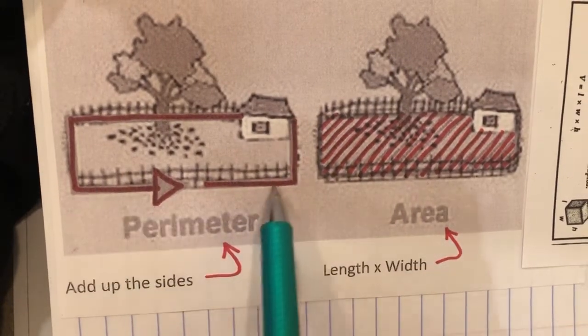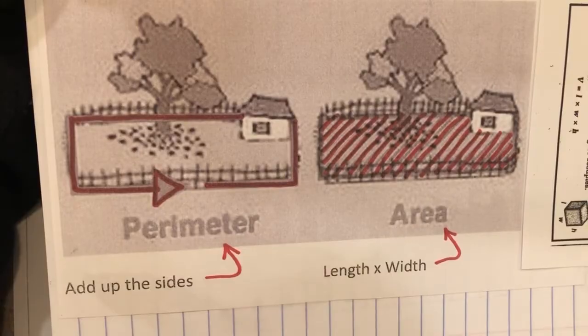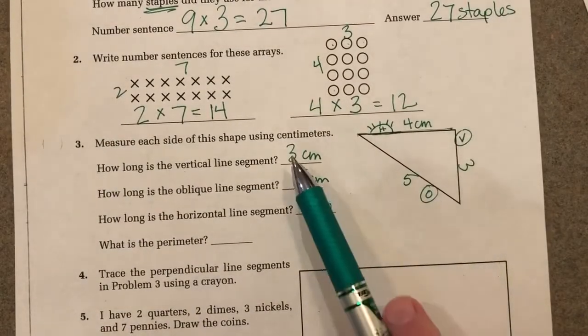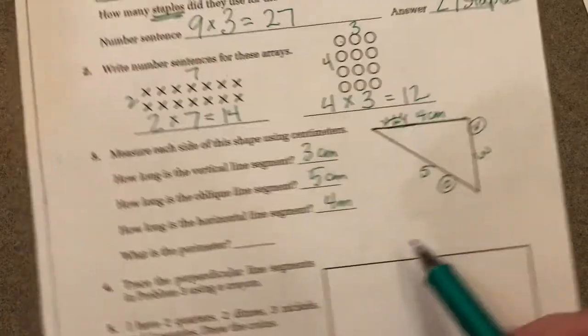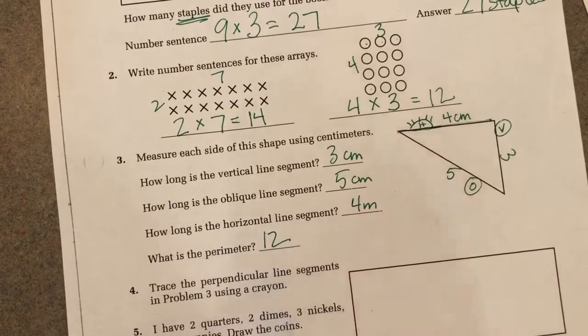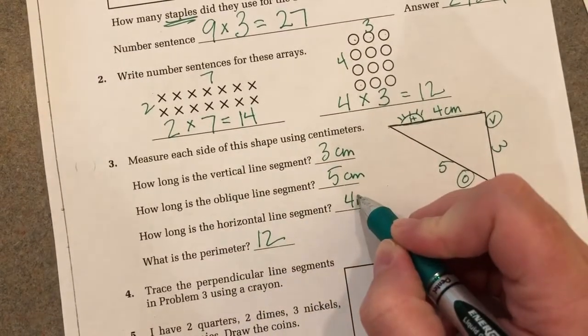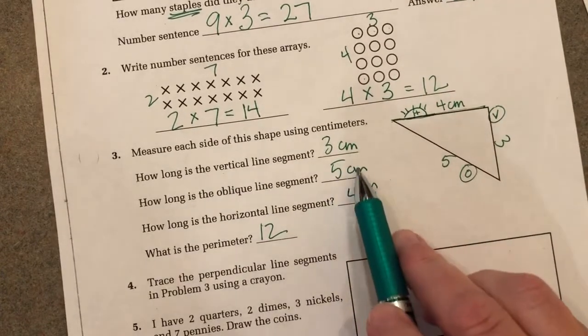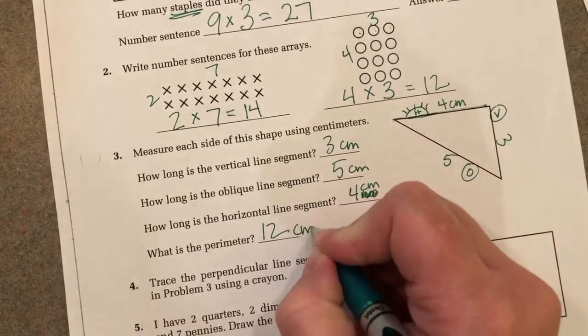So if I have a 4-sided figure, I have to add up 4 sides. Here I have a 3-sided figure, a triangle, and I have to add up all 3 of these. So 3 plus 5 is 8, and 4 more is 12, and I have to put a label. Oops, this is supposed to be centimeters, sorry about that. Now I have to put a label. I was adding up centimeters.